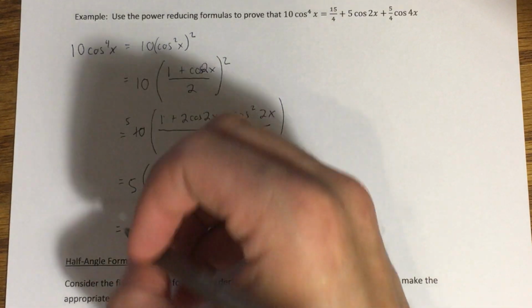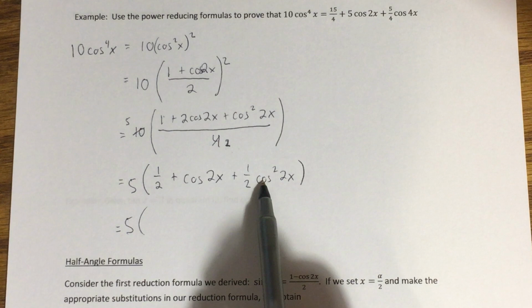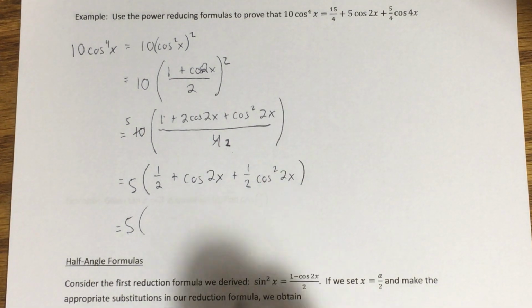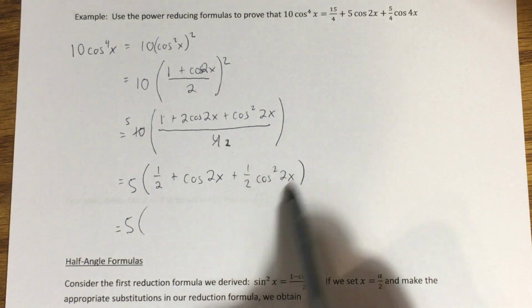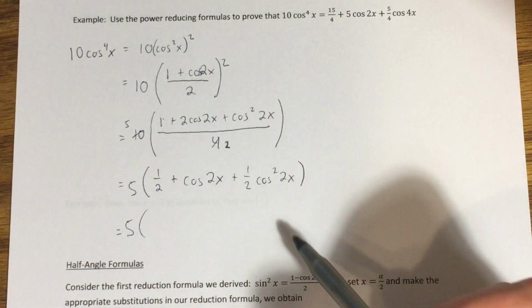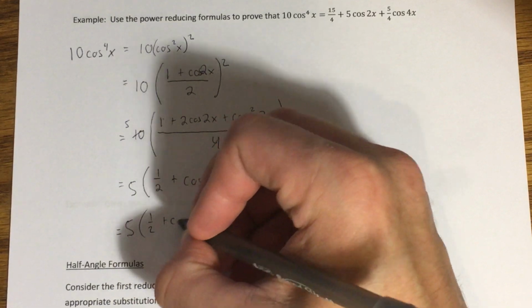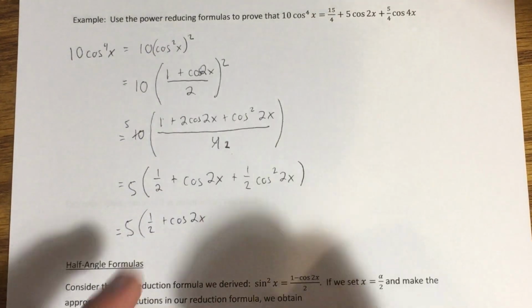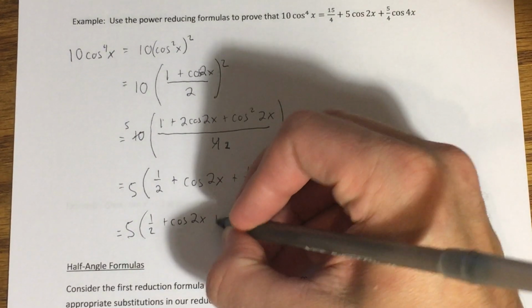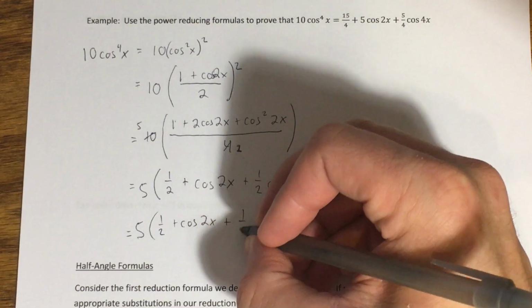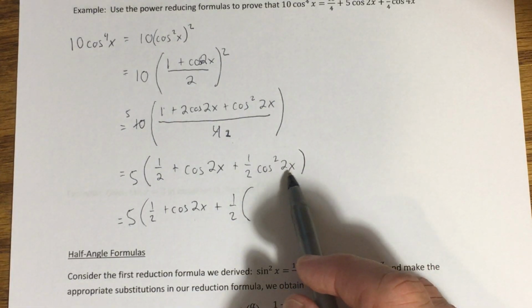Now, I'll leave the 5 out here for now. I still have one of my cosine functions being raised to a power, so it would be good to use a power reduction formula on this term as a follow-up step, and then see what happens with that. 1/2 plus cosine of 2x. I don't really need to do anything with these guys. They're fine for the time being. But what do we have now? Plus 1/2 times, well, cosine squared of 2x.